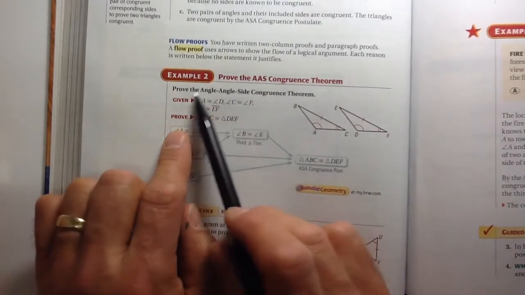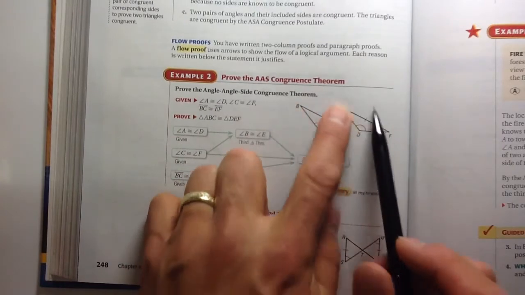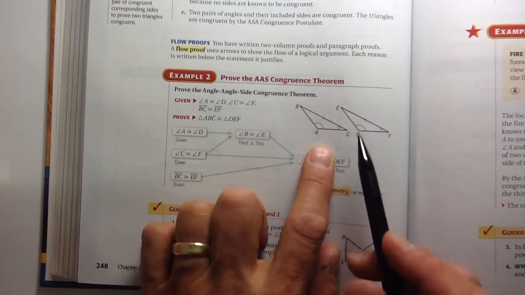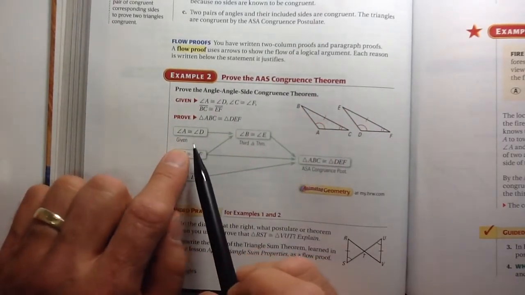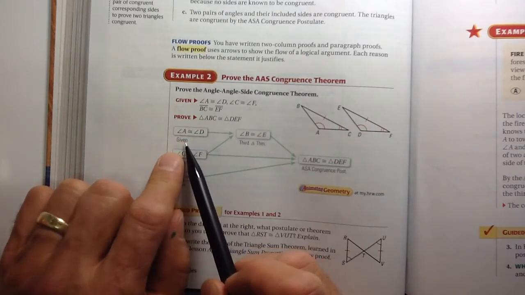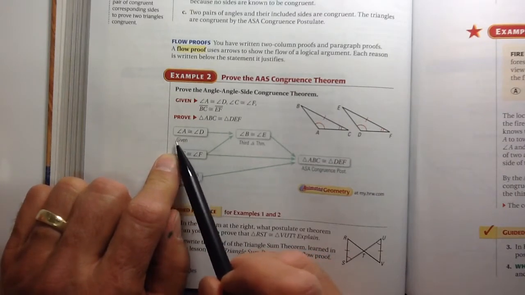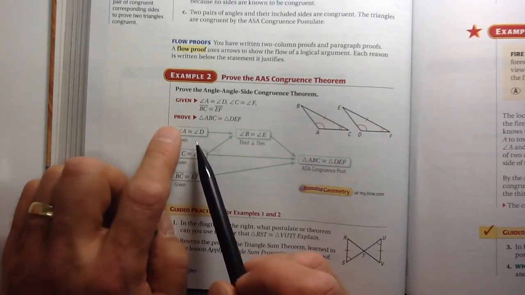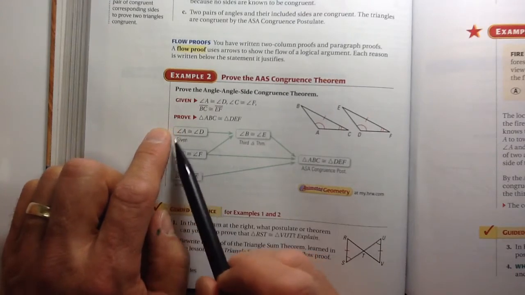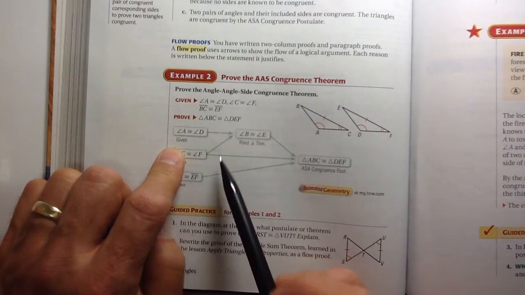Okay, so make sure you read the given carefully and ensure that all that information is indicated here on your diagram. Now our proof. Let's start out with angle A is congruent to angle D, and that is given. So here is the statement, and here is the reason. In the 2-column proof, this should be on the left-hand side, and this would be on the right-hand side, but we just put them on top of each other in this flow proof.